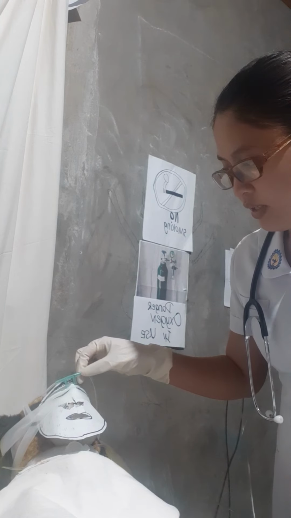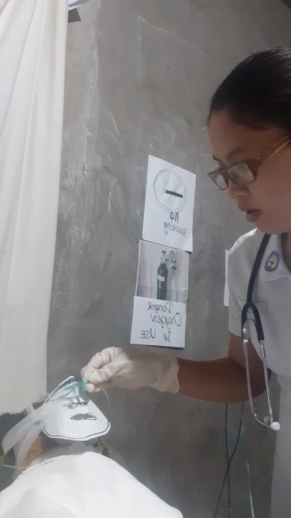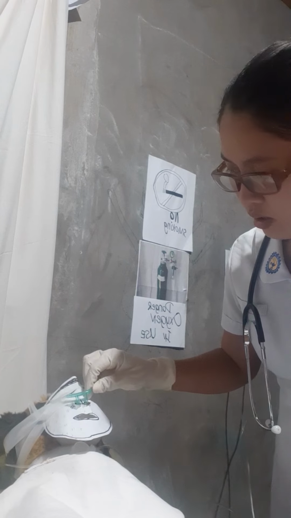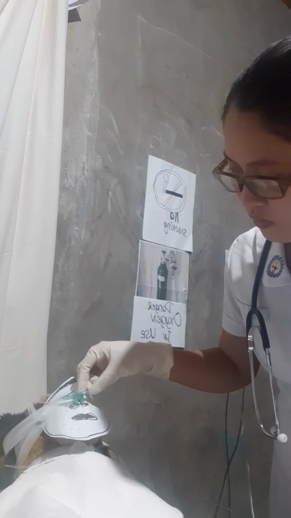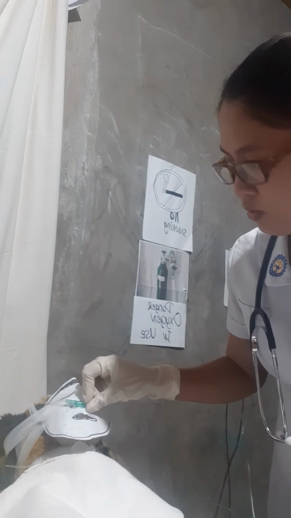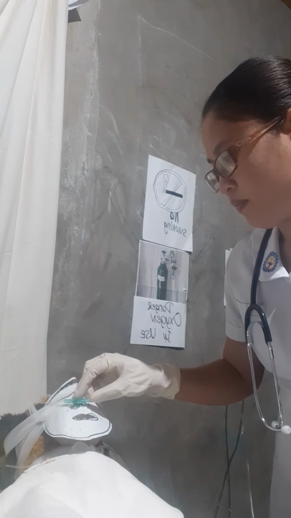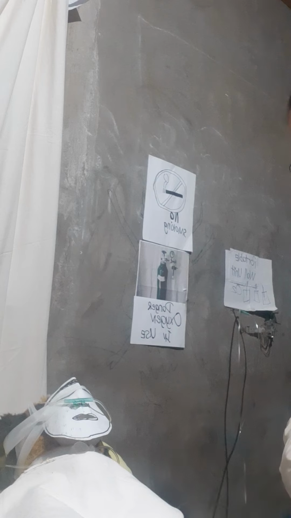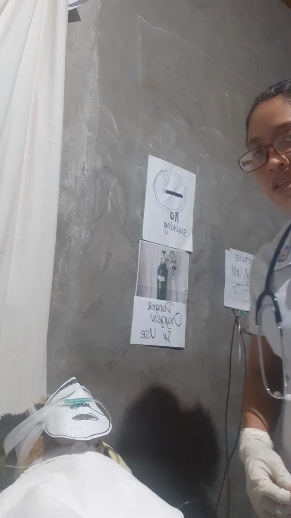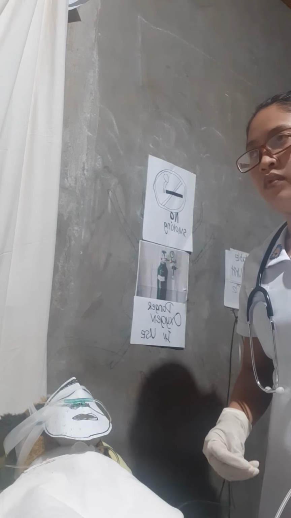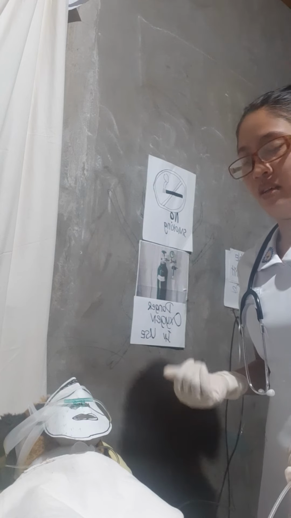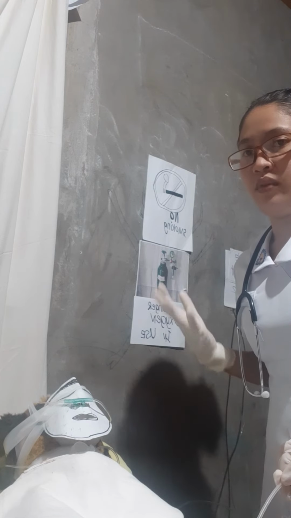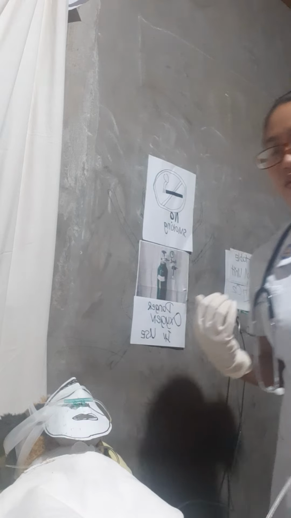afterwards, replace or put the oxygen device back to the nose of the patient. And advise the patient if necessary to take a deep breath if he or she feels better after the suction.